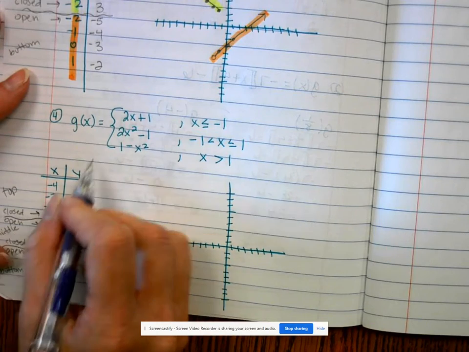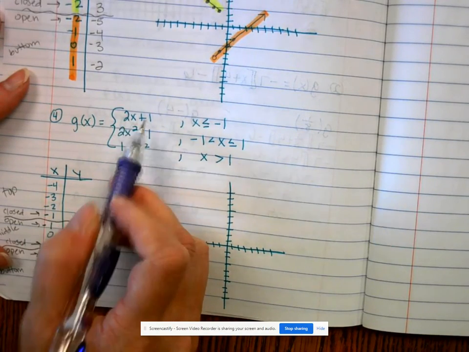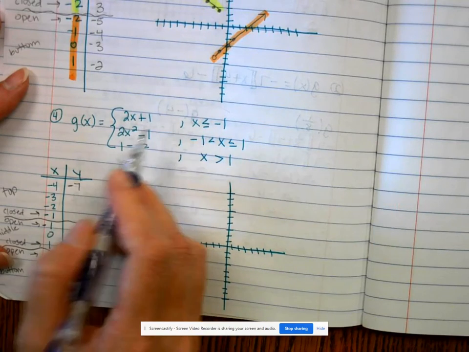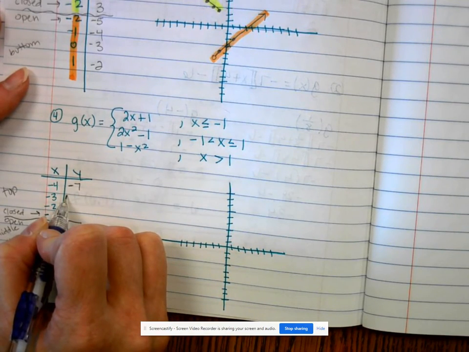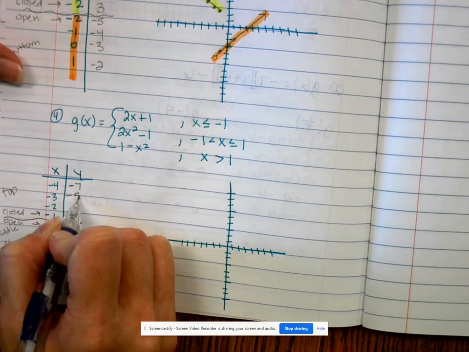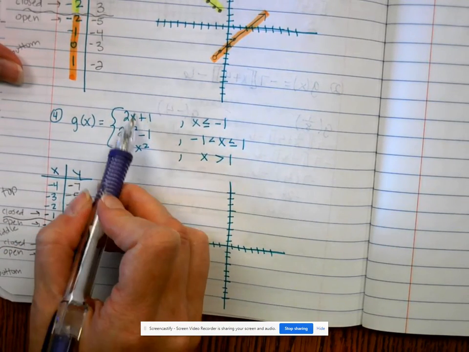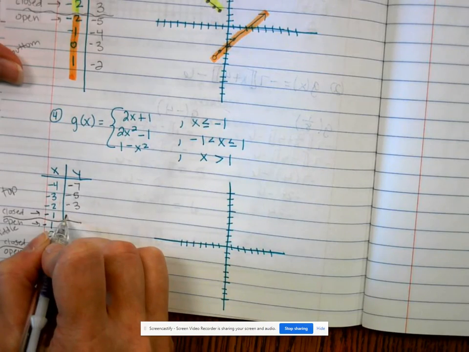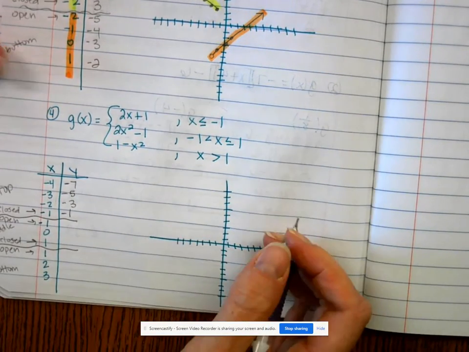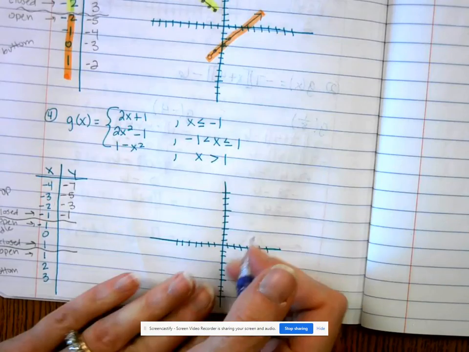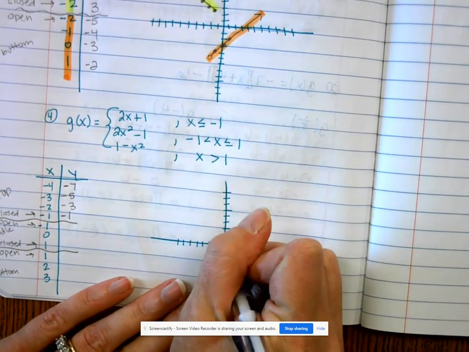All right, so if I plug negative 4 in, I'm going to get negative 8 plus 1 is negative 7. Plug in negative 3, that's negative 6 plus 1 is negative 5. Plug in negative 2, that's negative 4 plus 1 is negative 3. Plug in negative 1, it's negative 2 plus 1, which is negative 1. All right, this is a line. So when we plot our points, we should have a portion of a line.